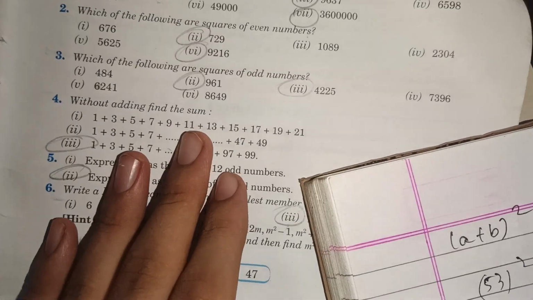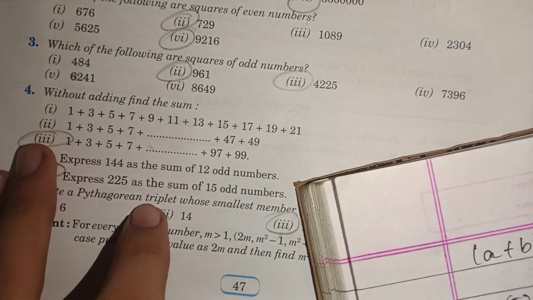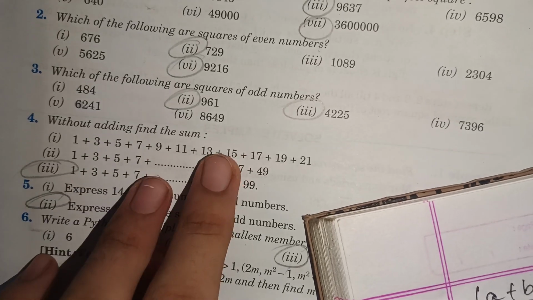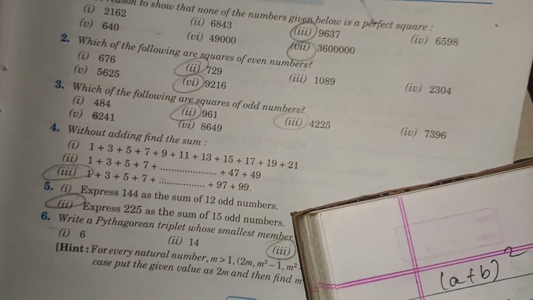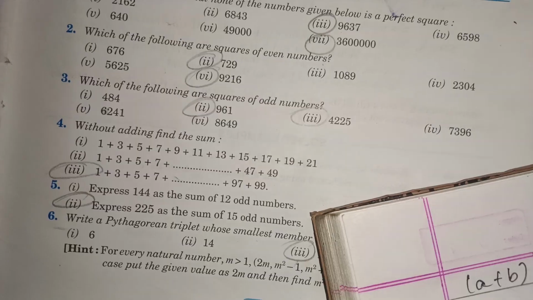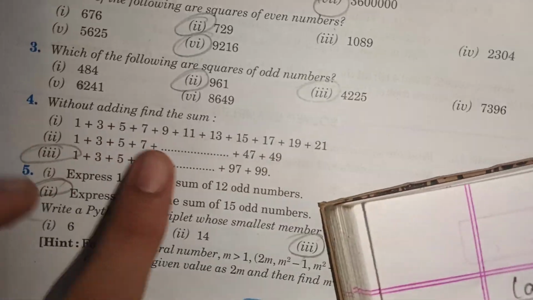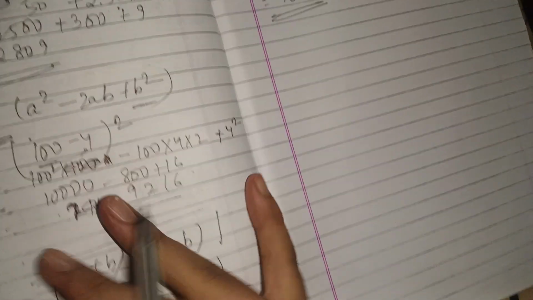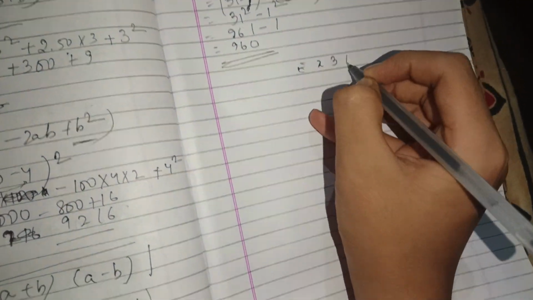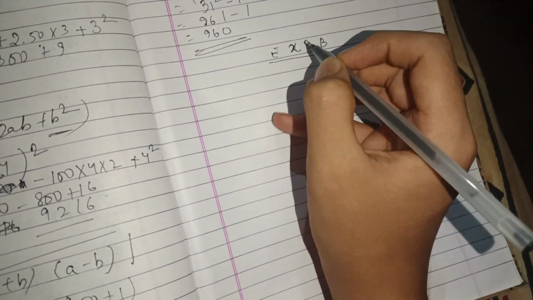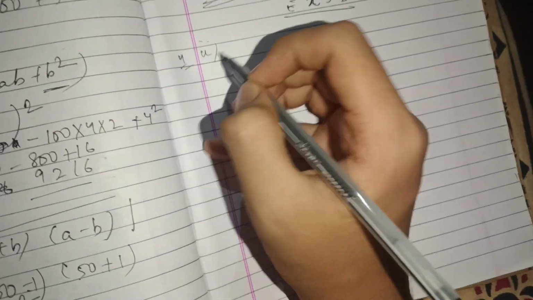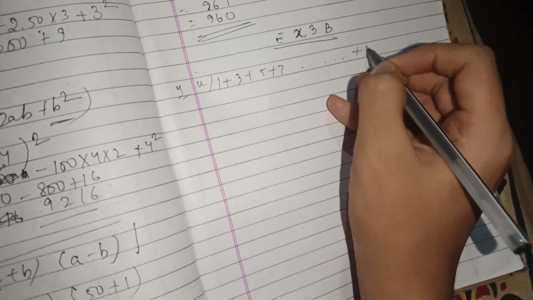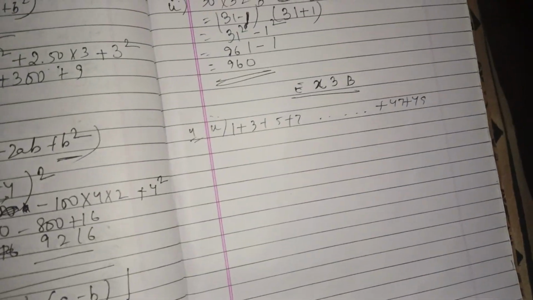Without adding, find the sum. Number 4. Number 1. 1 to 21. How many numbers? 1, 2, 3, 4, 5, 6, 7, 8, 9, 10, 11. 11 square. How much? 121. Answer. Here 1 to 49. Exercise 3B, number 4, number 2. 1 plus 3 plus 5 plus 7 till 47 plus 49.